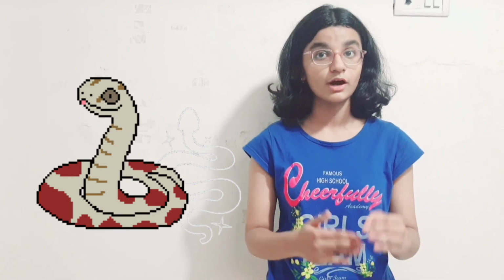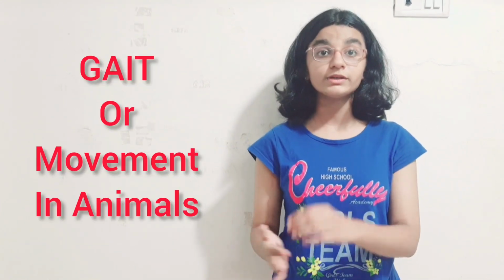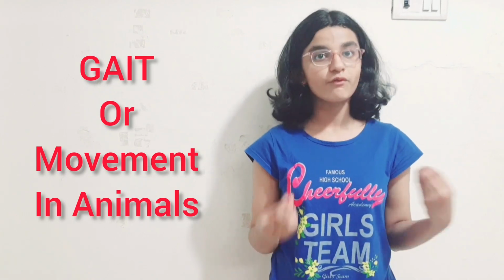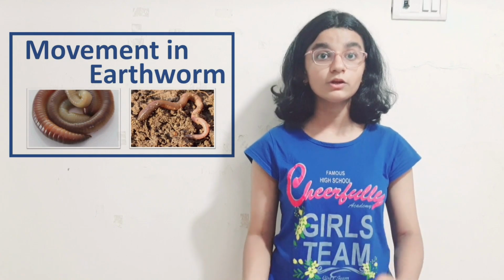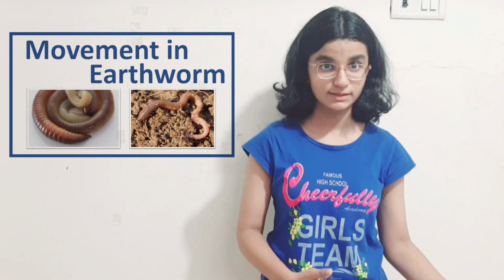The movement and locomotion of an animal depends on its body structure as well as the surroundings. For example, the snake has a long and slender body, thus it slithers on the ground, whereas the body of a bird is light and is suitable for flying. So now we are going to discuss gait or movement in animals. First of all, we are going to discuss movement and locomotion in earthworms.